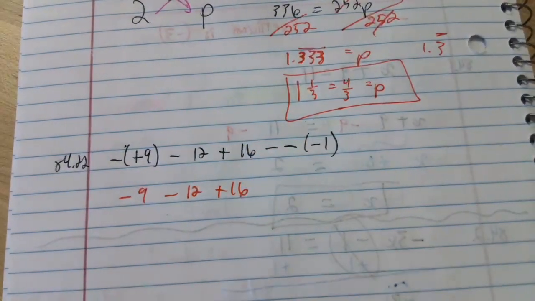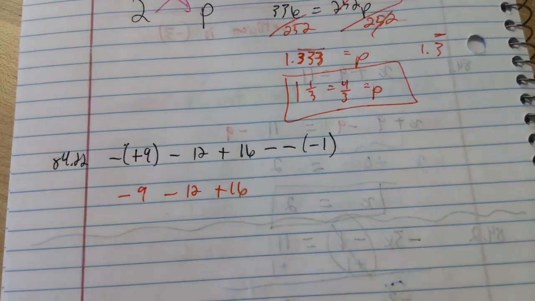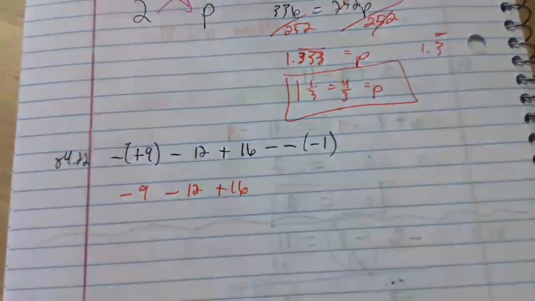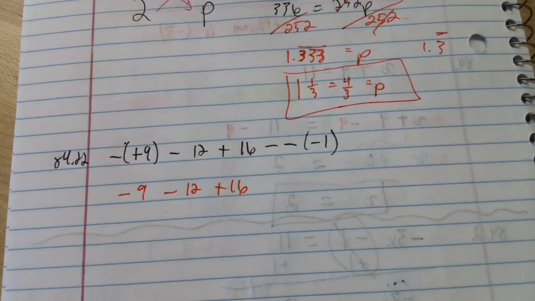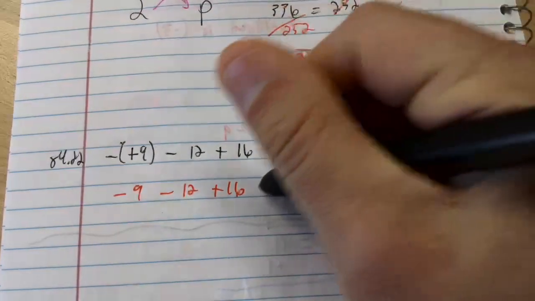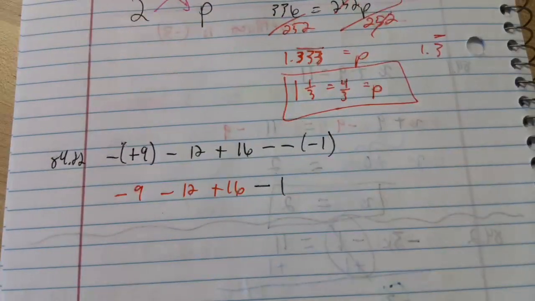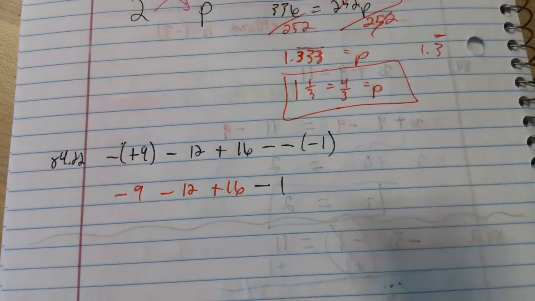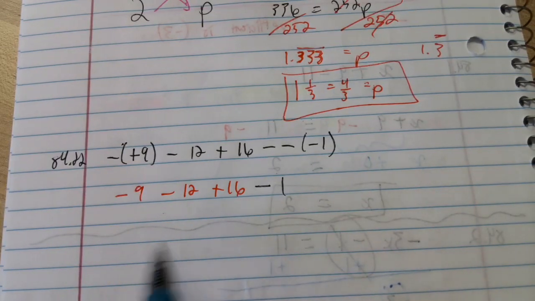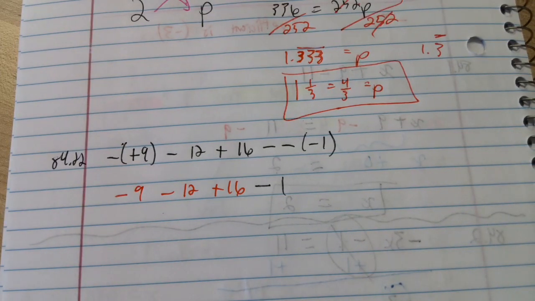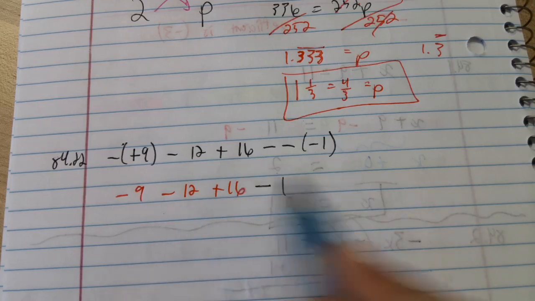I need to simplify some of this. So in this particular chunk or section, I have 3 negatives. 3 is an odd number. Therefore, this is going to simplify to minus 1. Then I'm just going to work it left to right, not necessarily doing addition first, because that's not the rule. When addition and subtraction are present, you have to work them in the order they appear in the problem.